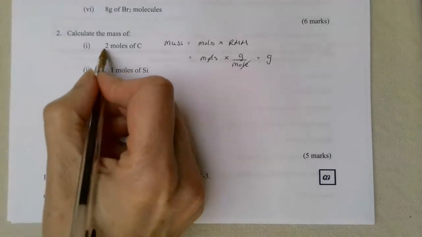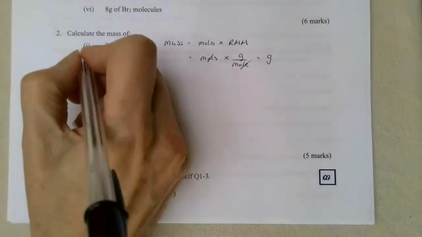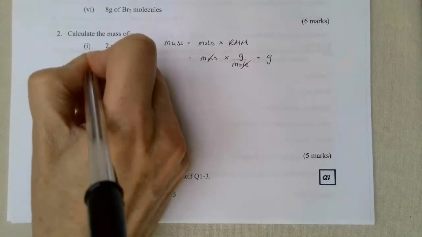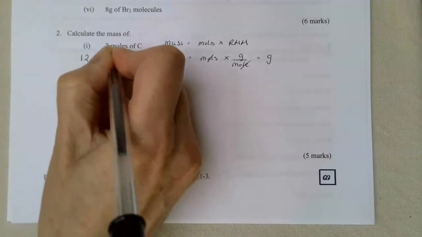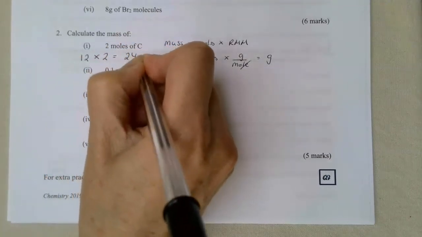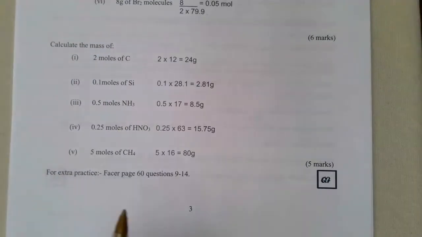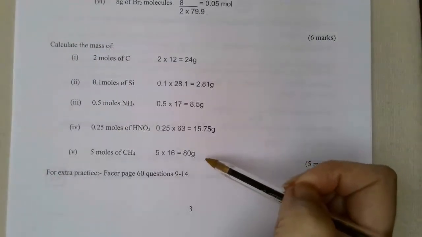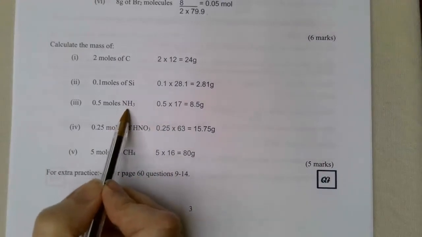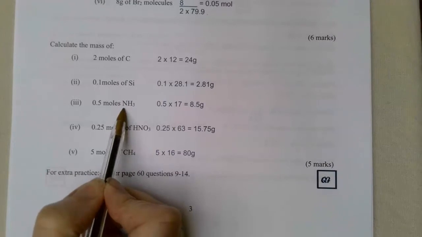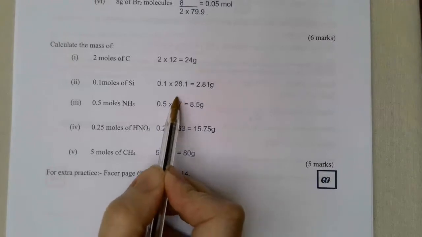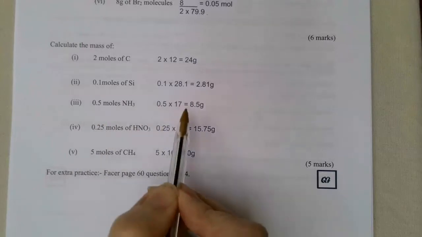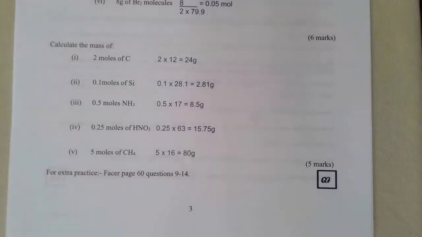So let's look at an example. 2 moles of carbon. Well, 1 mole of carbon weighs 12 grams. That's the RMM or RAM. And the number of moles is 2. So 2 moles of carbon is 24 grams. And again, we've worked those out there for you. Do be careful when you've got, obviously, molecules here, NH3, that we're working out the RMM. So the RMM of NH3, 1 nitrogen and 3 hydrogens, is 17, and I've got half a mole of it, so that will be 8.5 grams.